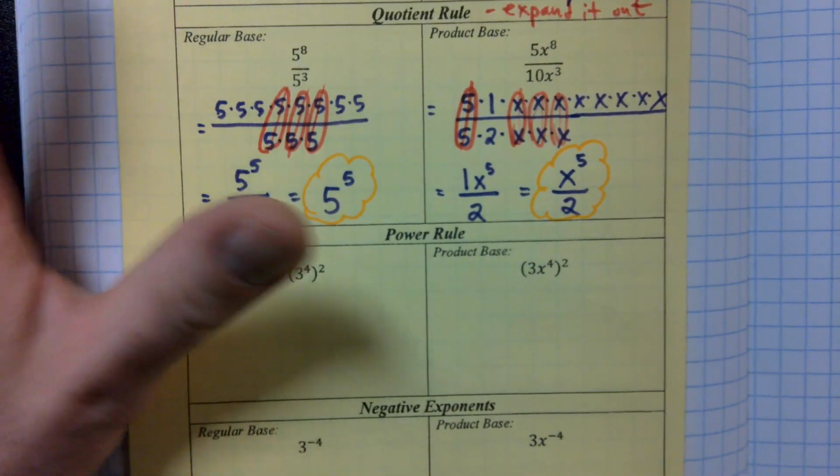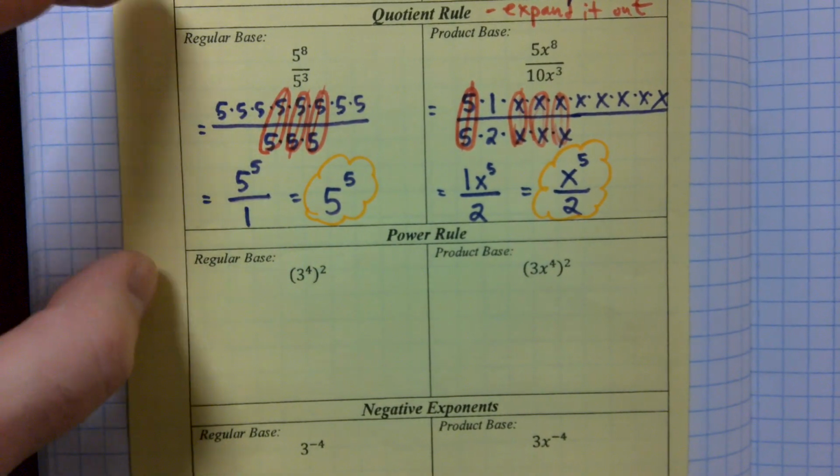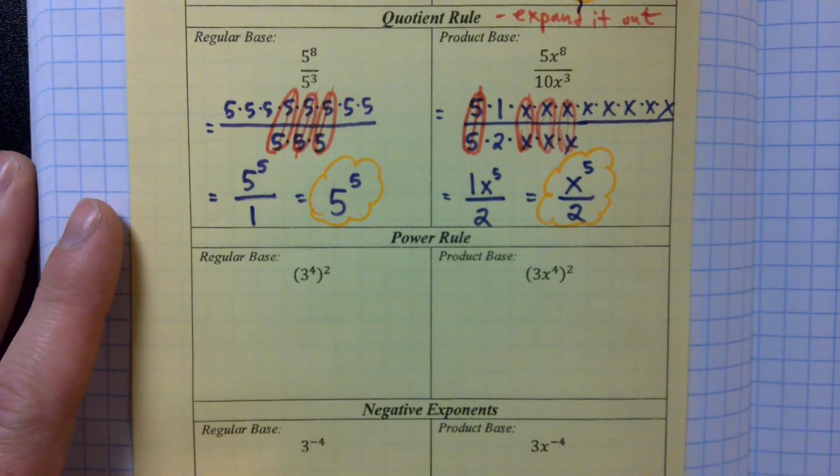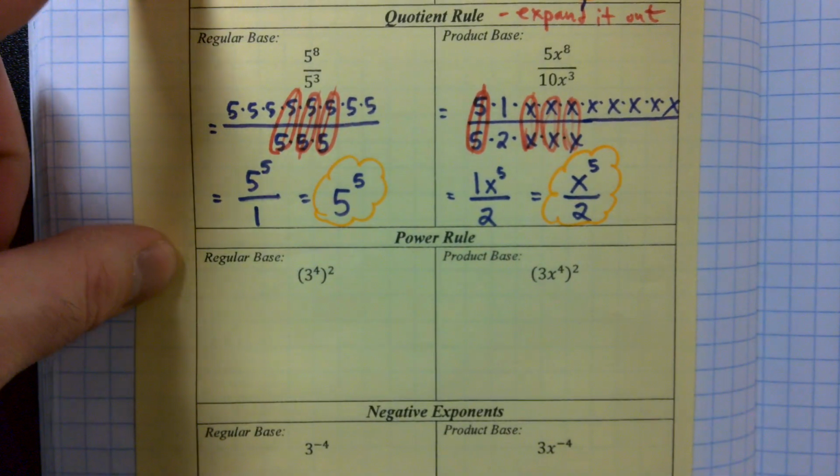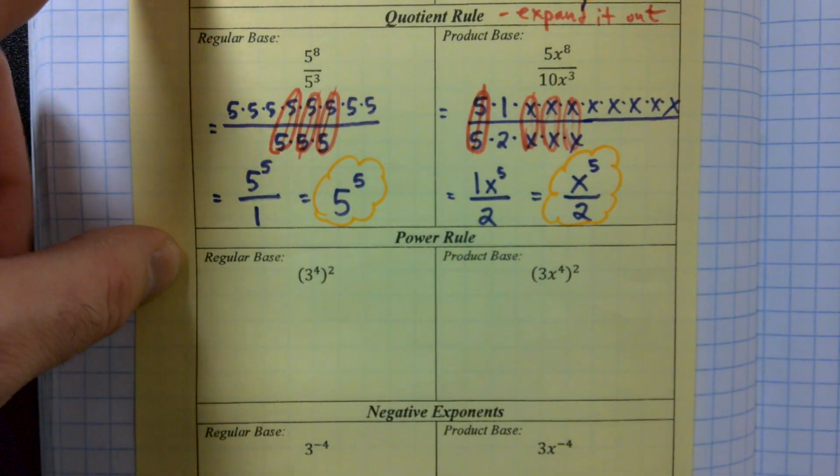Like I said, I feel like from what I've seen, we're more comfortable with this than the other ones. But quick show of thumbs, how much sense is that one making? Okay, cool.